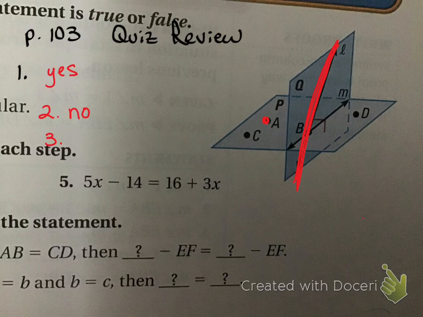Number 3. Plane P and plane Q are perpendicular. So if you look at plane P and plane Q, this idea of perpendicular planes seems a little bit complicated sometimes, but if you see this right angle box here, then we say yes, they are perpendicular to each other. And as you look at that right angle box, yeah, that's all I'll say about that.